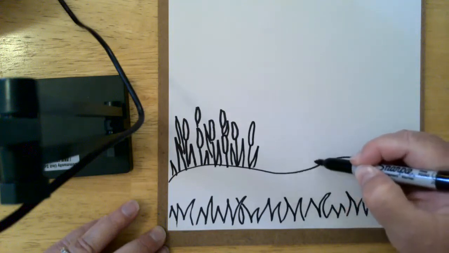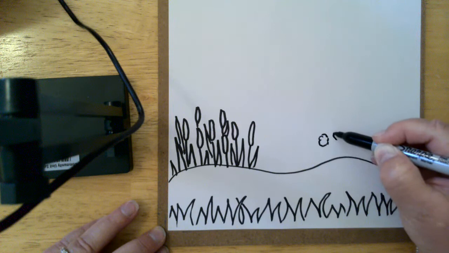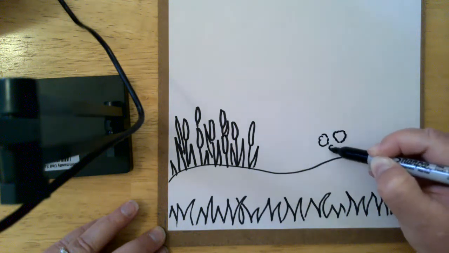Maybe some flowers. I'm not doing a whole lot of detail here.